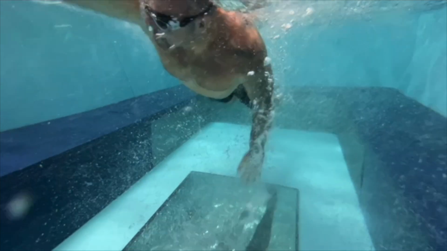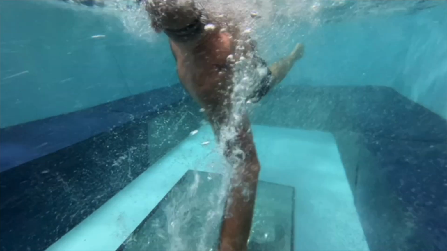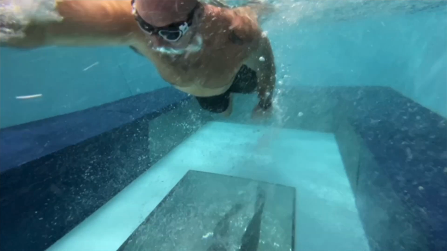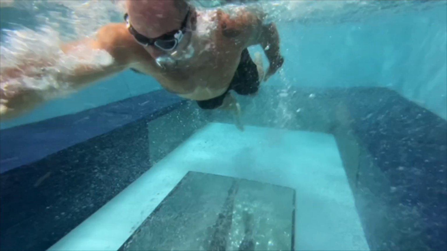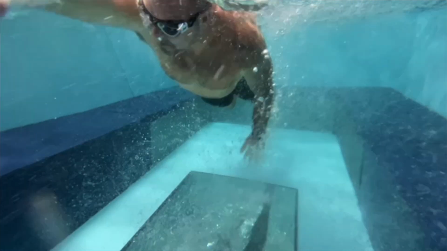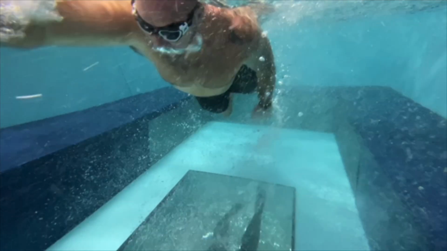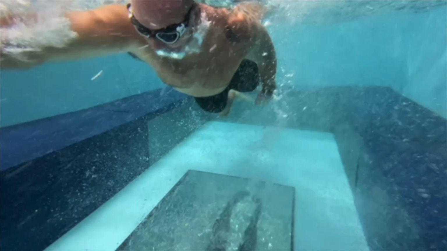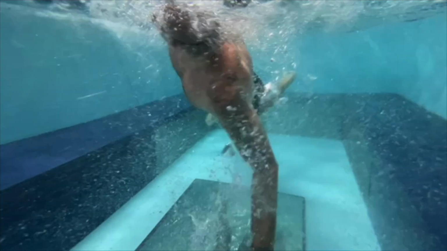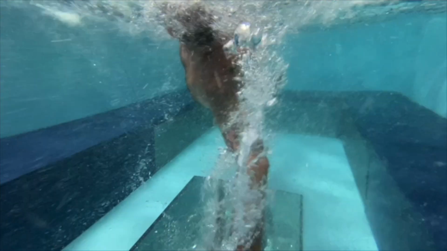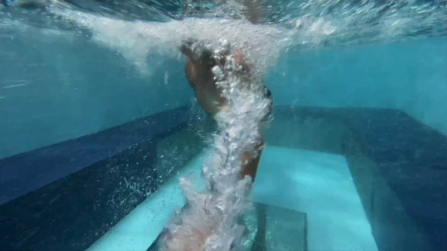Because you can see right here, there just isn't much leverage. You're not able to hold much water or accelerate the hand that much. It's just not a ton of leverage. And then you can see here at the back, you've turned your hand up when it should still be facing towards the back of the pool, pressing that water, throwing that water towards the back of the pool, which is what we'd really want to get the most out of the stroke.